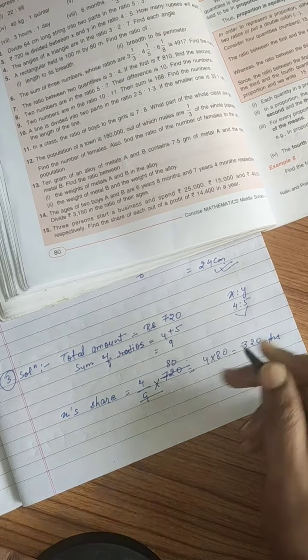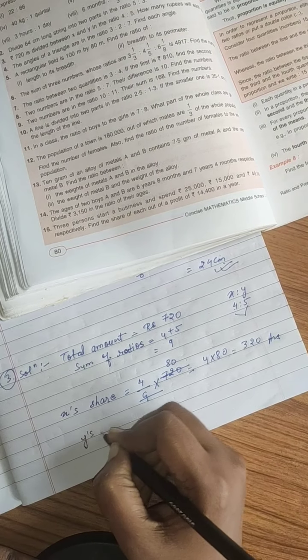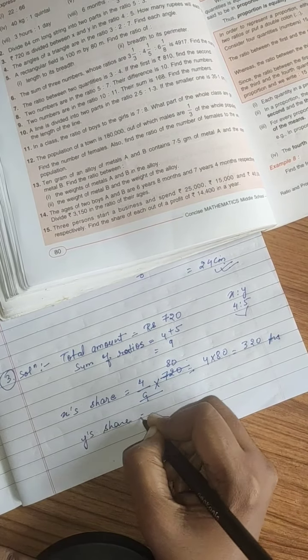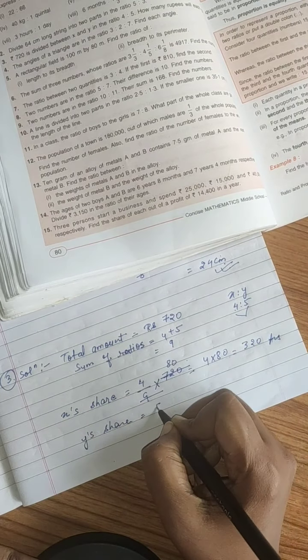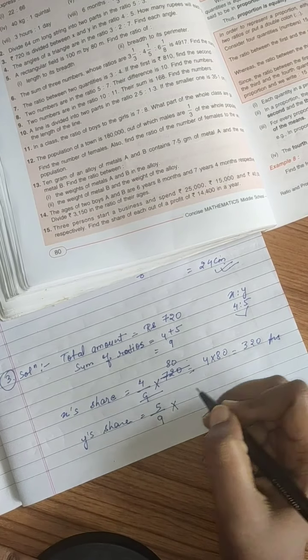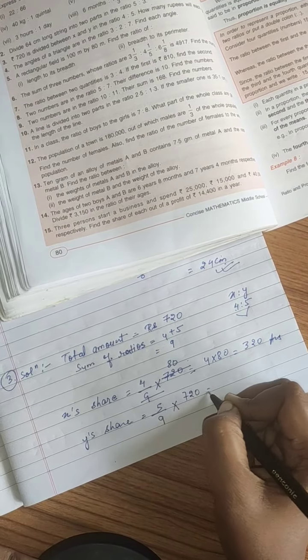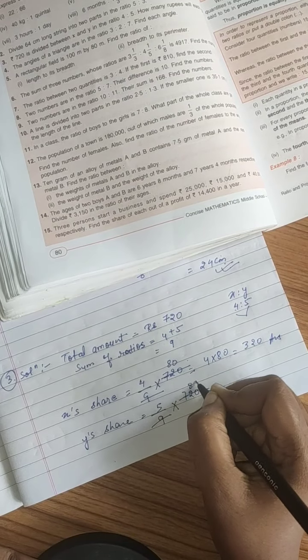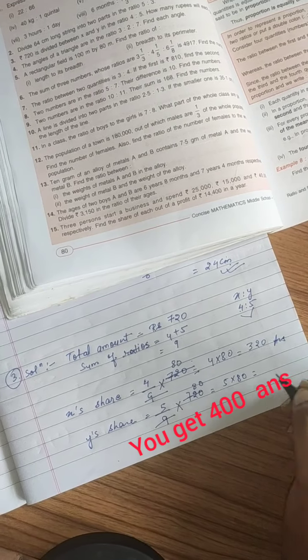This much rupees x gets. Now next, y. How many does y get? Now let's see. In the ratio, y gets 5. The total ratio is 9. We have to multiply with the total amount, that is 720. Same, it will be cut with 80. Now multiply this 5 into 80. What do you get?